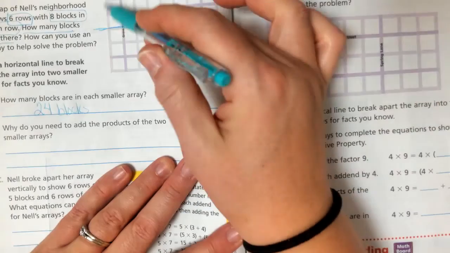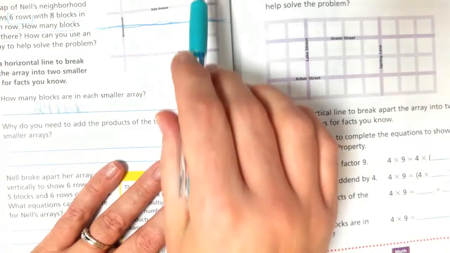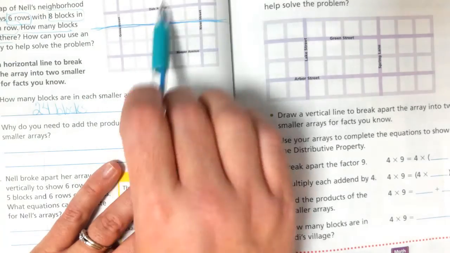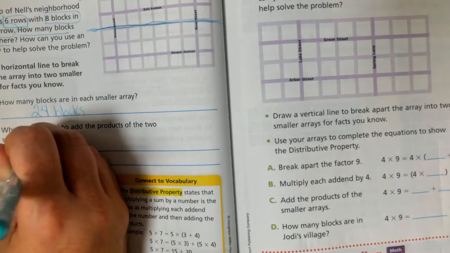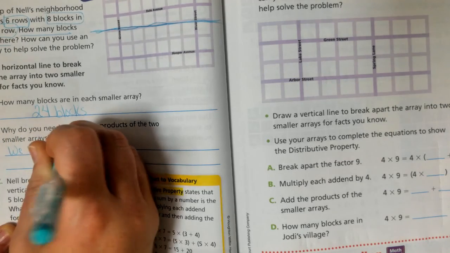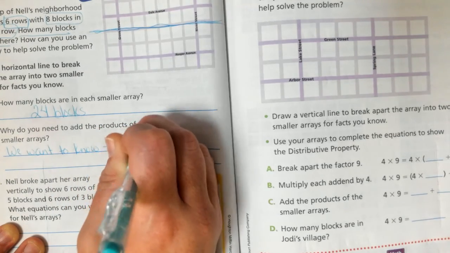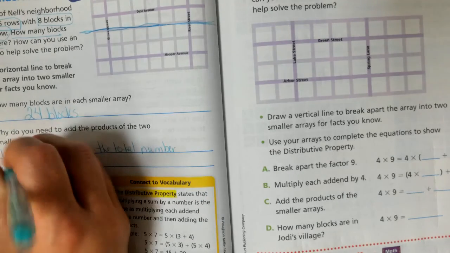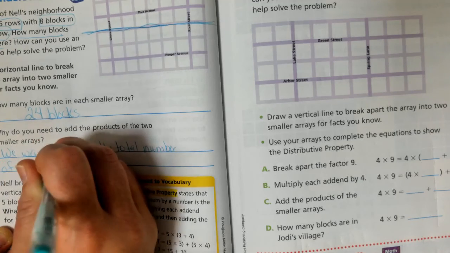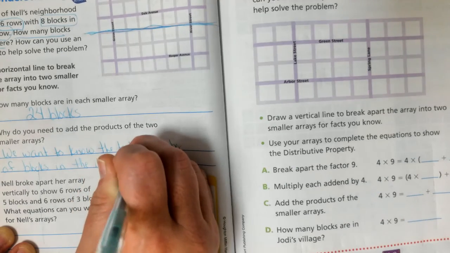So why would we need to add the products of the 2 smaller arrays? Why are we going to add 24 plus 24? Well, we want to know the number of blocks in the whole neighborhood, not just in half of the neighborhood. So that's why we need to add them together, because we want to know the total number of blocks in the whole neighborhood.